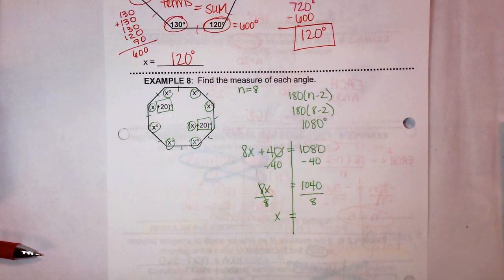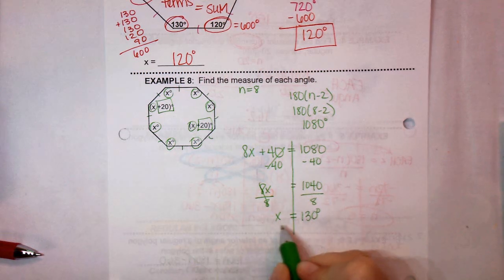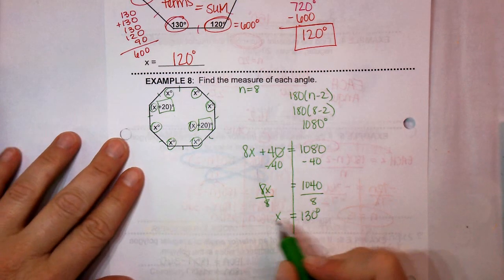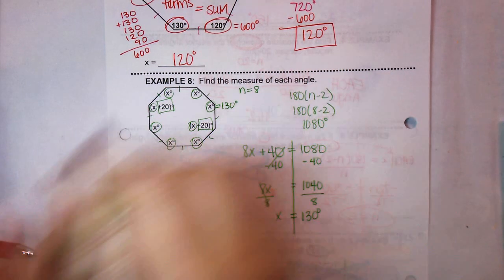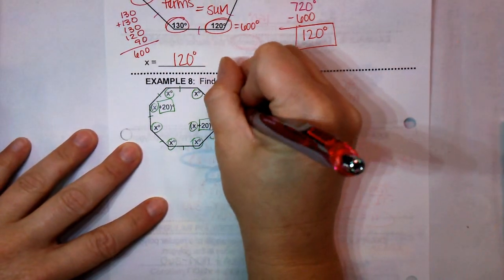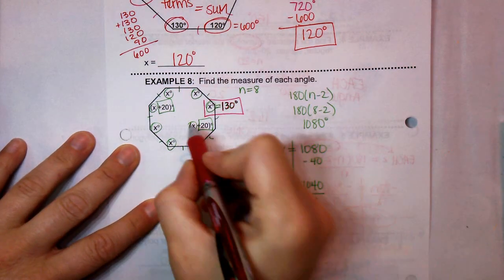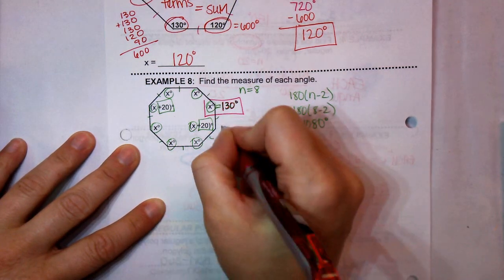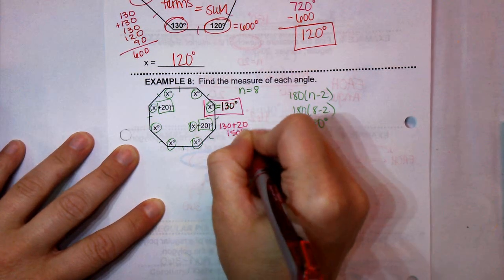So x equals 130. So one of my angles, let's see, I'm just going to write them up here. So my x's equal 130 degrees, and I'm going to box, I'll put pink. And my other angle, x plus 20, is 130 plus 20, which is 150. That's the other angle.